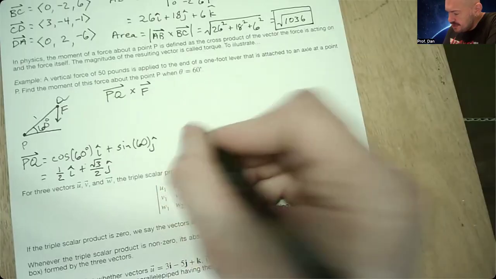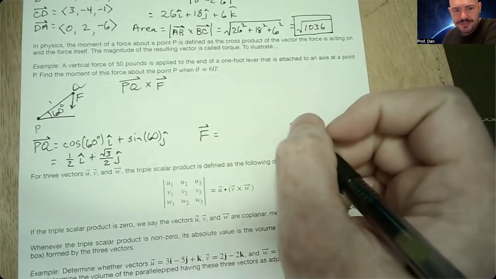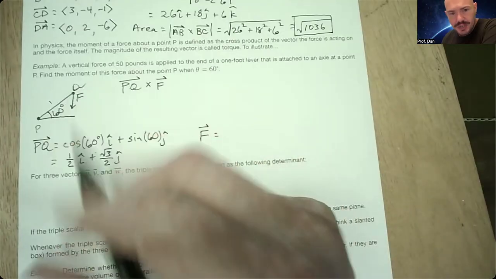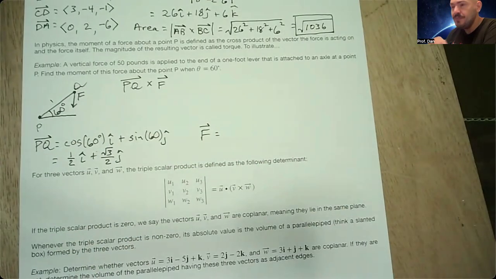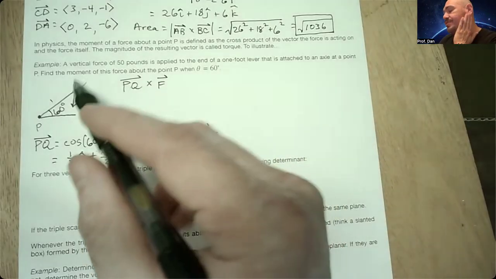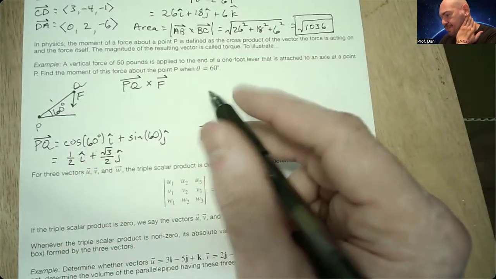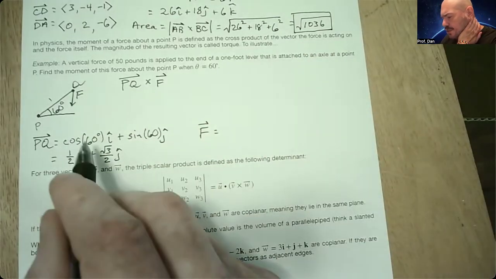The force is a completely vertical force, all right? So we know that the force is only going to be acting in the y direction. So for the force vector, we're only going to have one component that's non-zero.